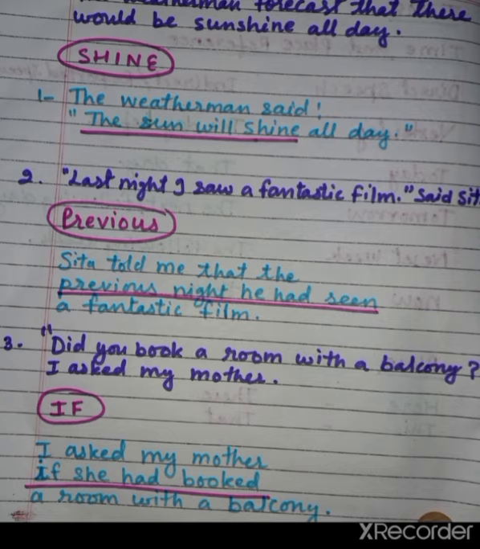Next is: Last night I saw a fantastic film, said Sita. The given word is previous. Sita told me that the previous night she had seen a fantastic film. The time reference changes from last night to the previous night, and the tense from the past simple to the past perfect.